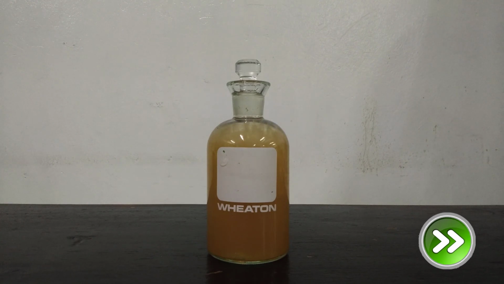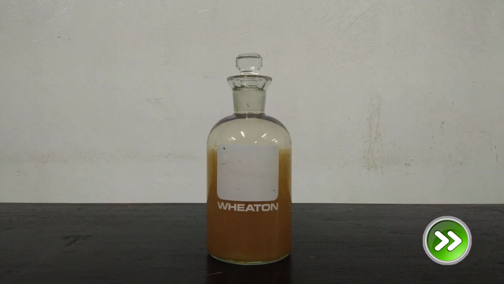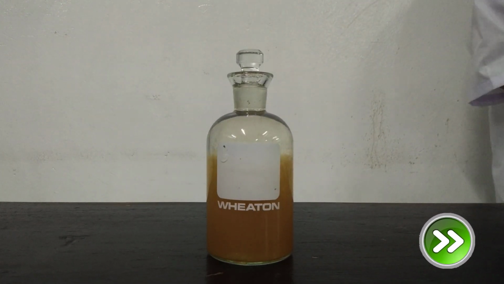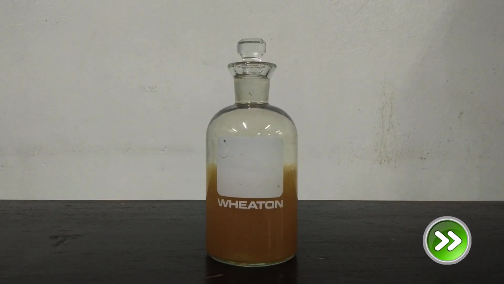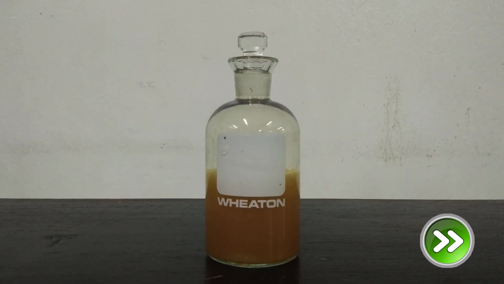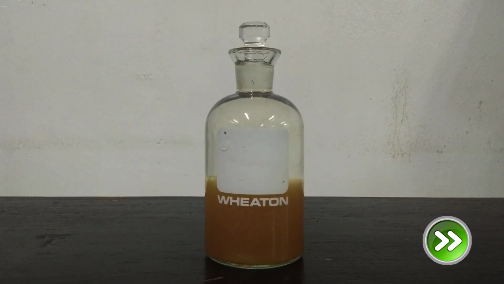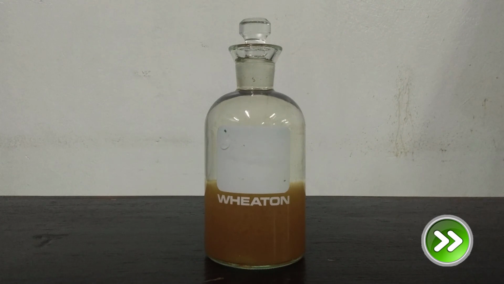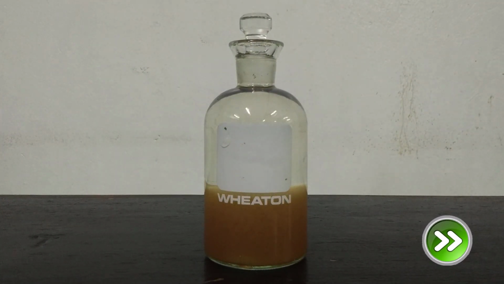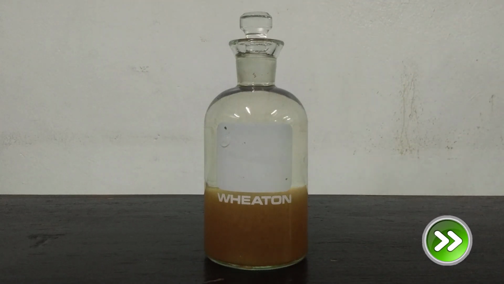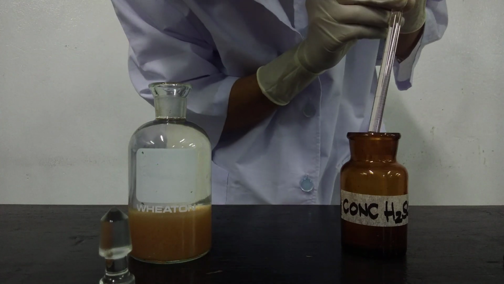Now this will take a few minutes, that's why we will just fast forward the video. If white precipitate is formed, discontinue the analysis. But if a brown precipitate is formed, continue with the analysis. When about 100 ml clear supernatant has appeared above the precipitate, carefully remove the stopper.